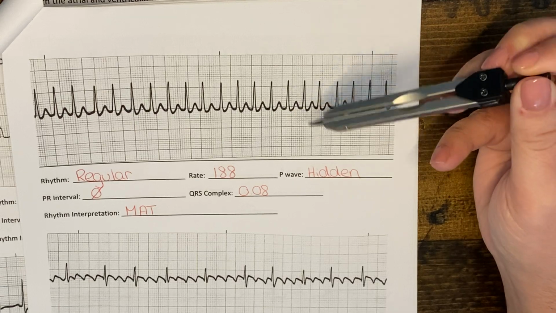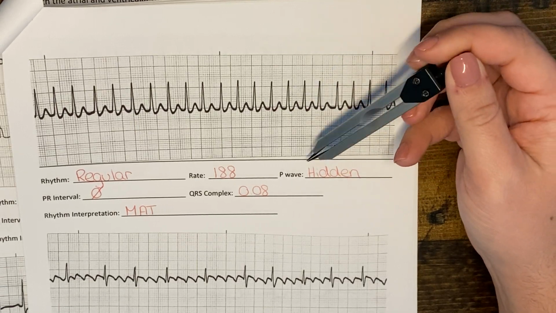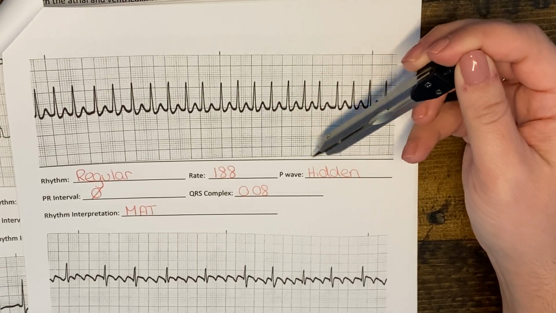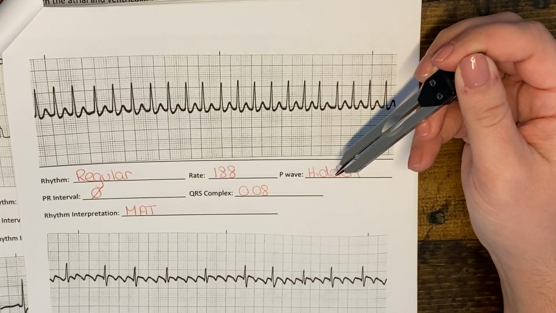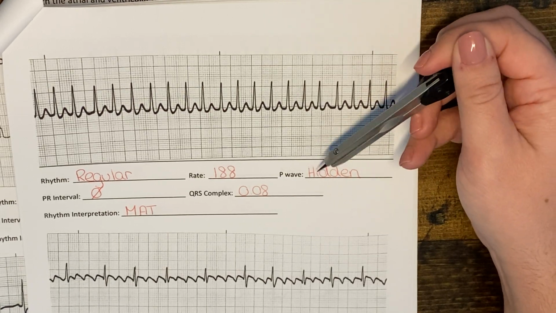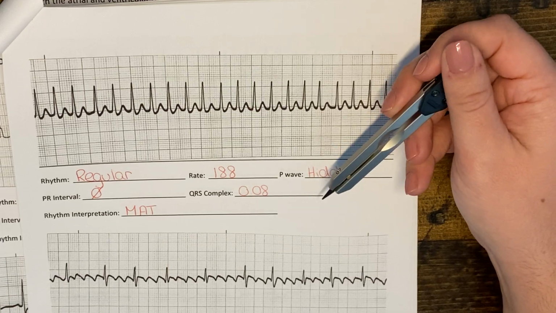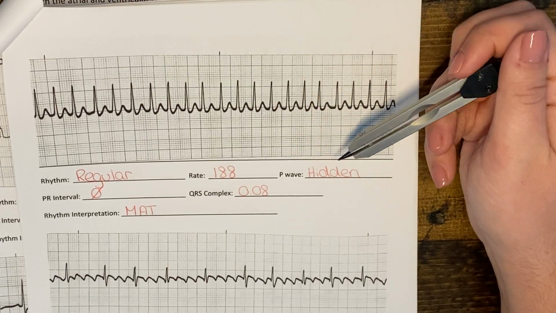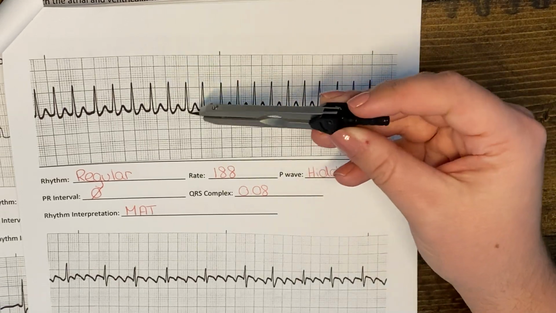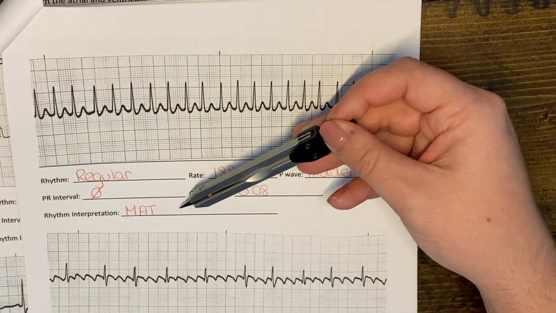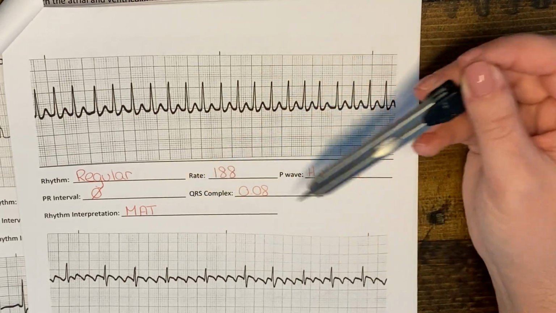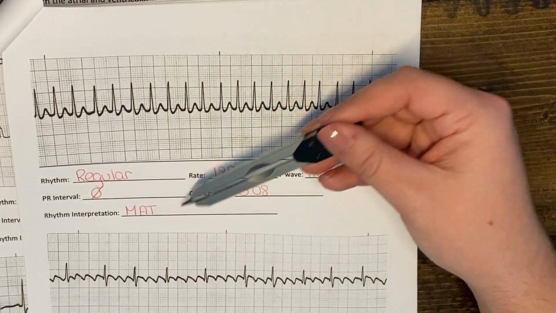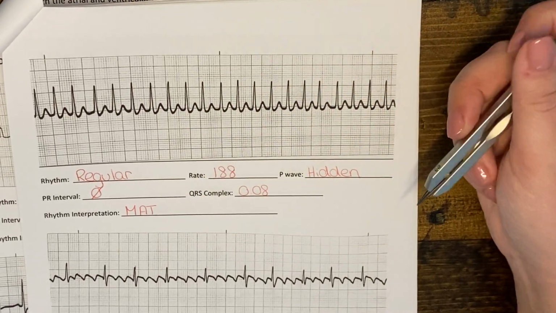With this rhythm, because the P waves are hidden, we can't necessarily call it sinus because we can't see the morphology of it. So we're just going to say that it's hidden. Because we can't say that it's sinus, we can't say that this is a sinus tach or anything like that. But because it's regular and so fast, we can deduce that this is multifocal atrial tachycardia. You can just write MAT, M-A-T.